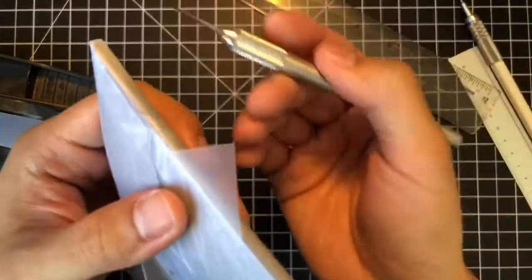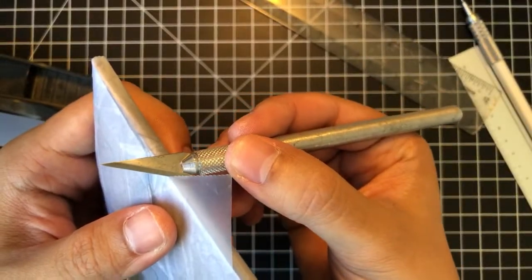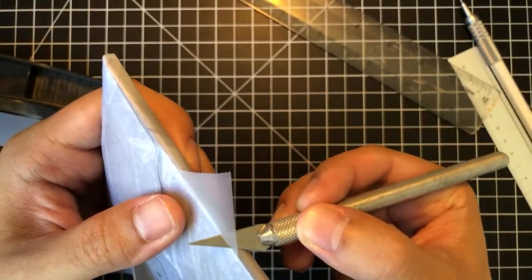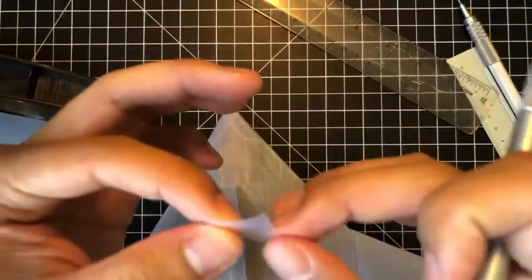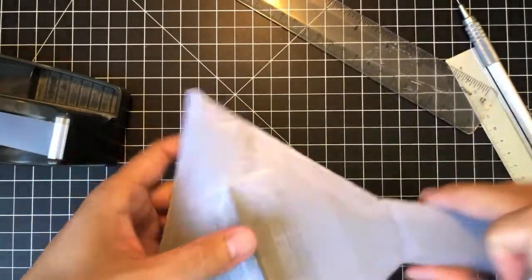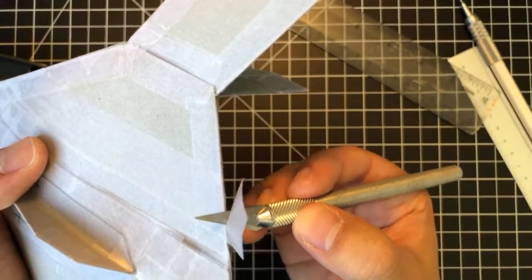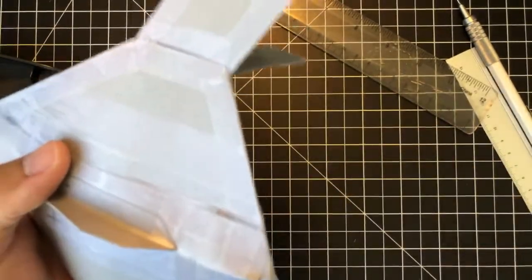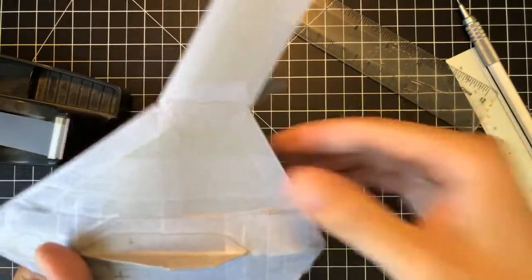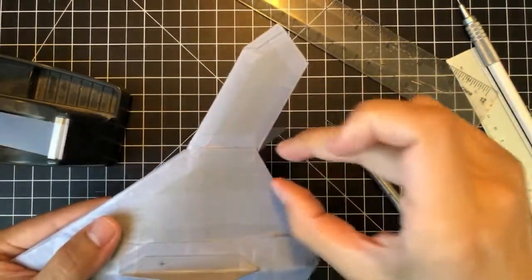Okay, now we're just going to slice off some of the excess. Very clean cut. There we go. Okay. Laminate this next layer.